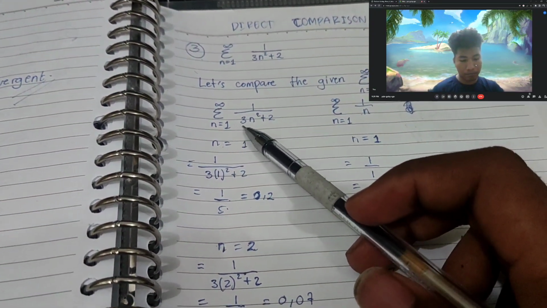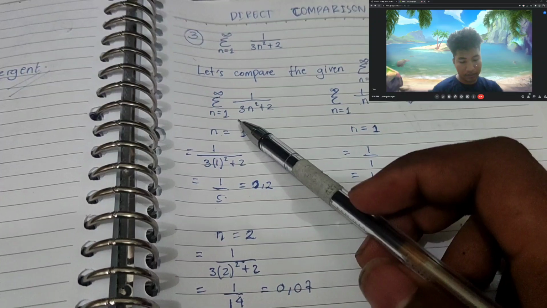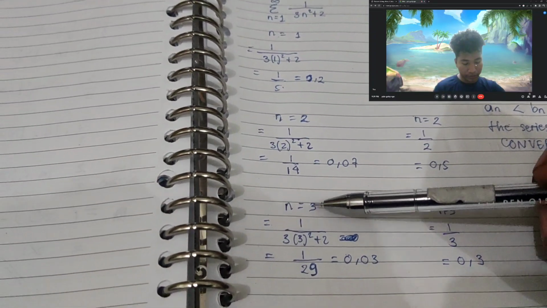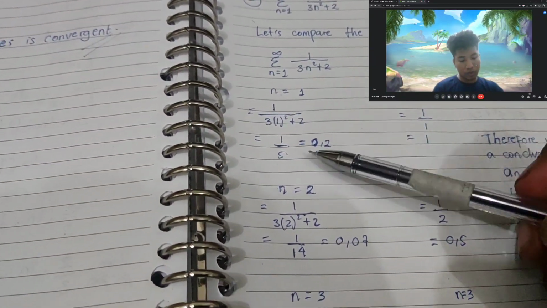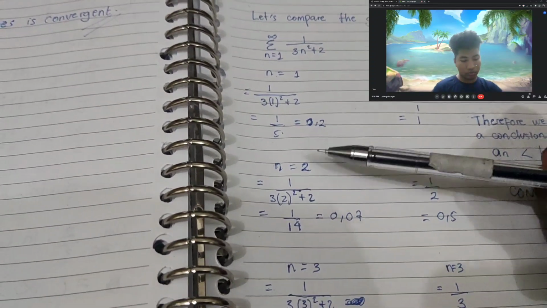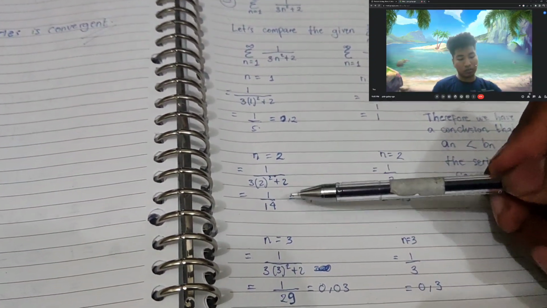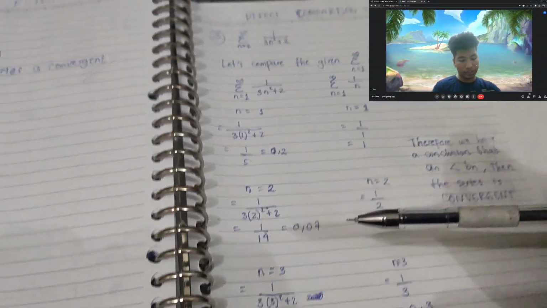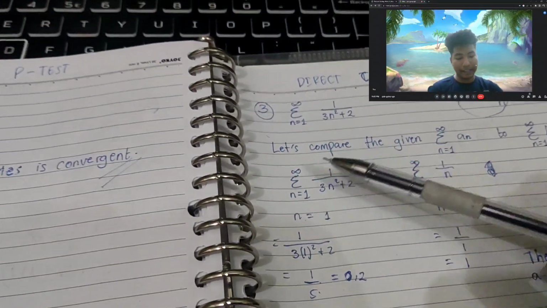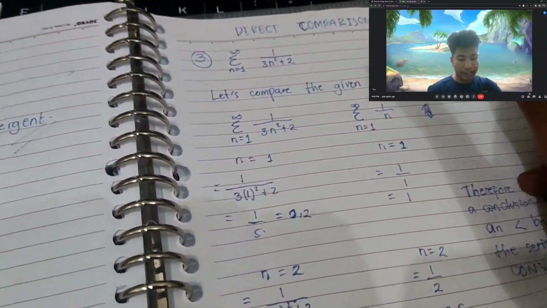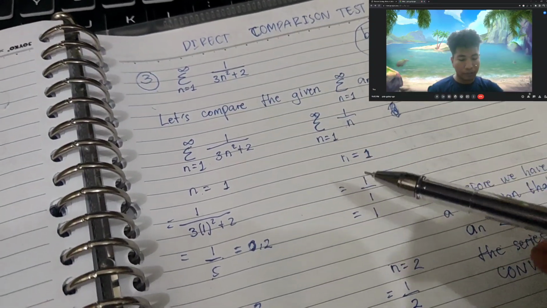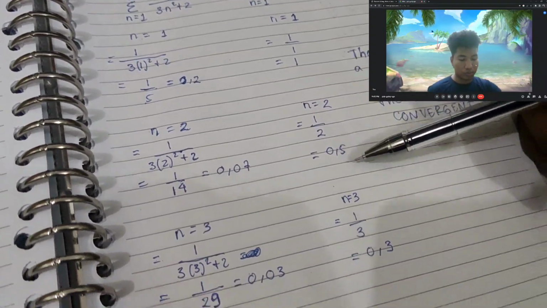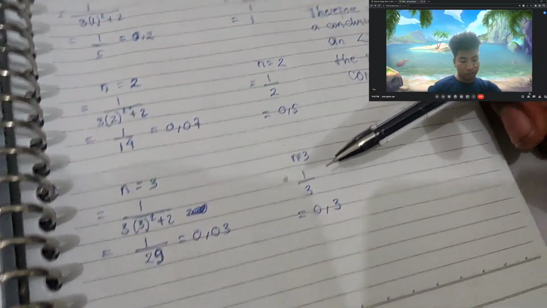Here we have the an equation, and we input values starting from 1, 2, and 3. When n is 1, it is equal to 0.2. When n is 2, it is equal to 0.07. When n is 3, it is equal to 0.03. That is for the an equation. When we come to bn, it is pretty different. When n is 1, it is equal to 1, because 1 over 1 is 1. When n is 2, it is equal to 0.5. When n is 3, it is equal to 0.3.